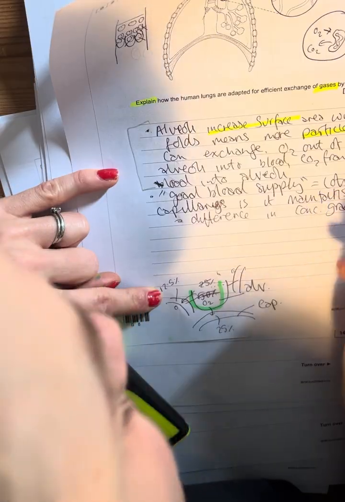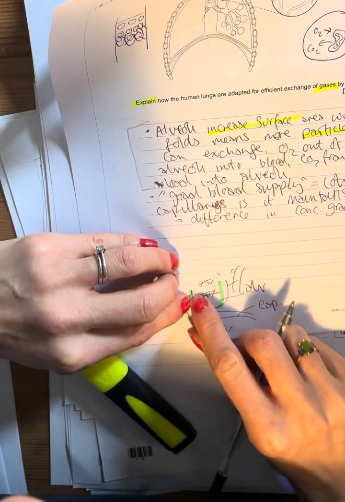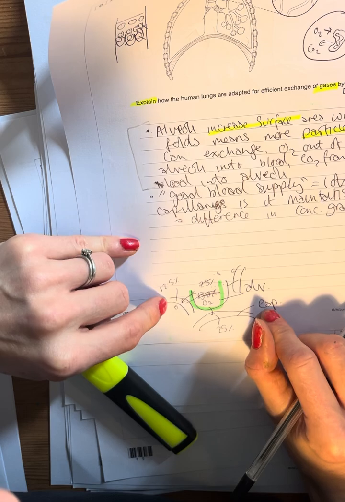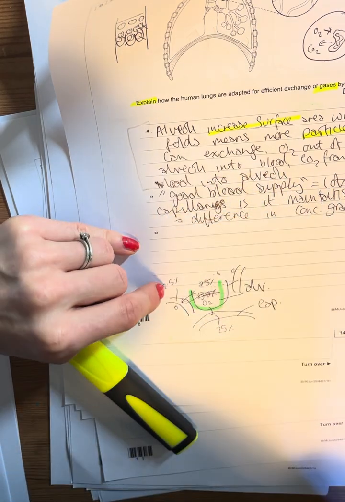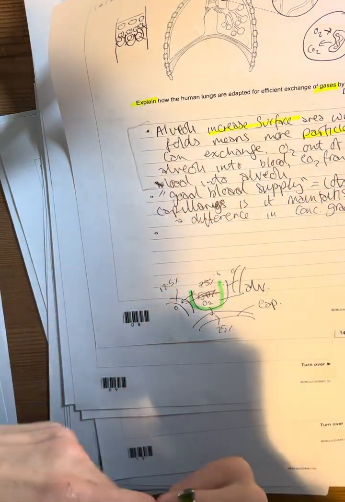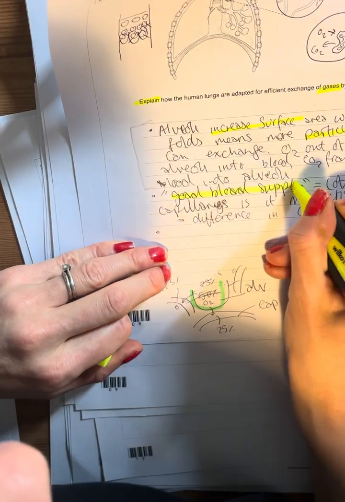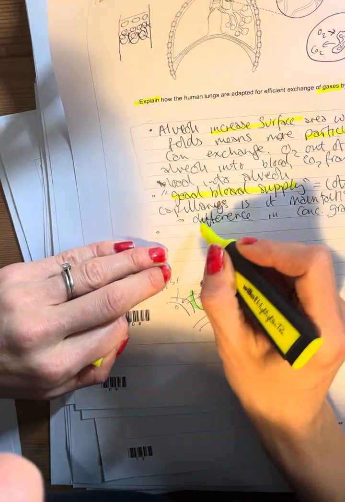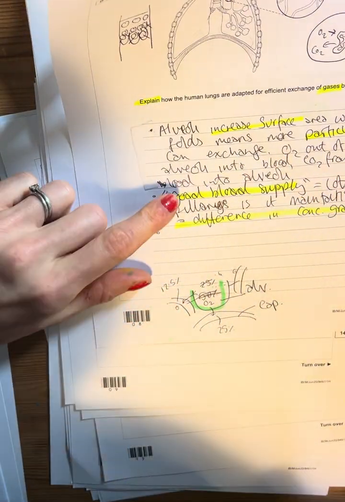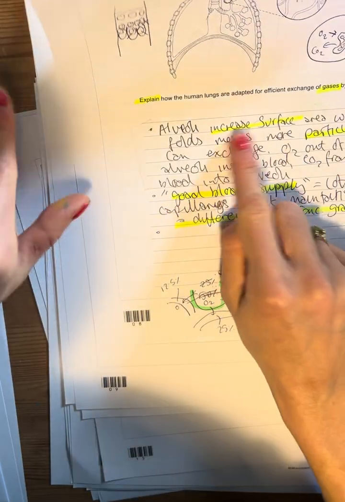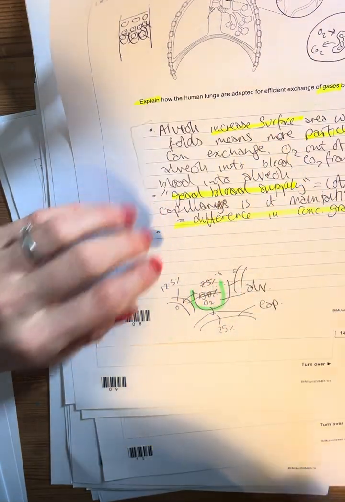So what I mean by that is there's always a higher amount in the alveoli than there are in the capillaries around it. The next thing, so we said here, increased surface area, you've got good blood supply, difference in concentration gradient. These are the two things, increased surface area and good blood supply, that come up all the time.